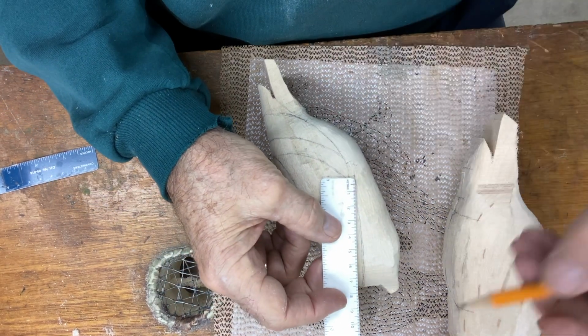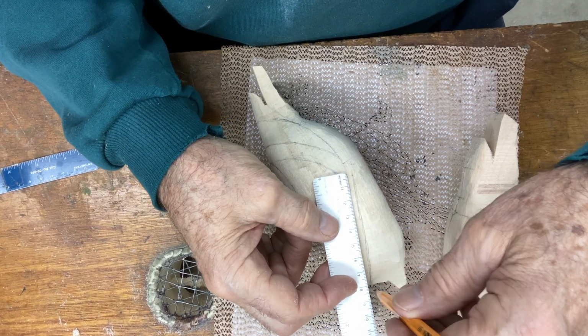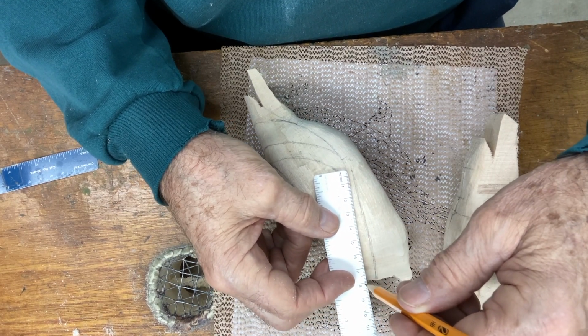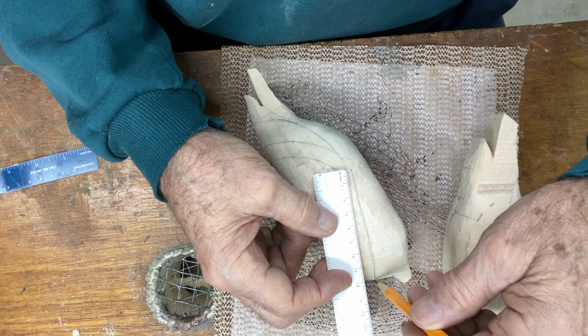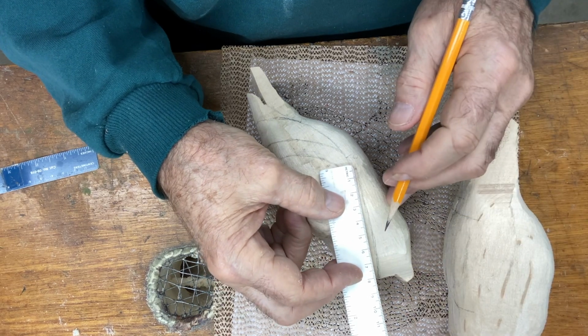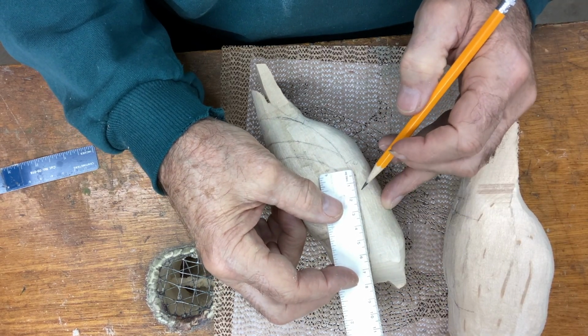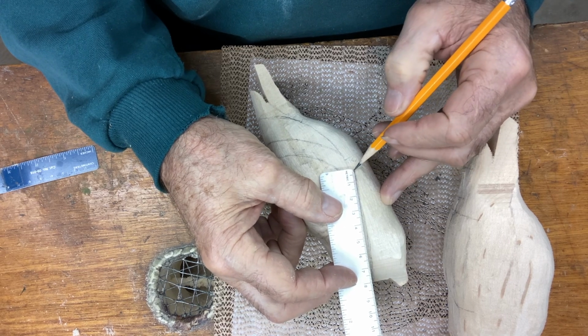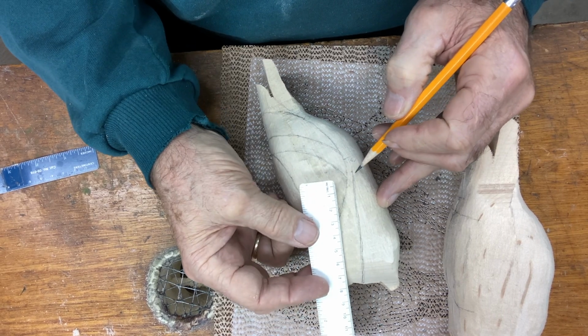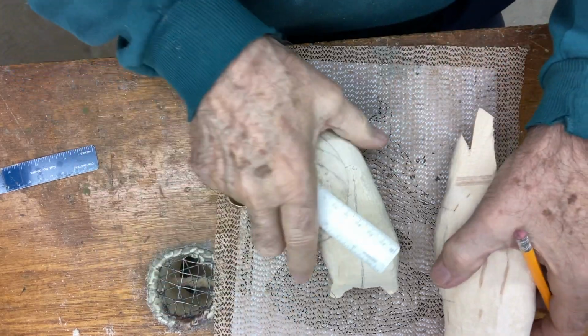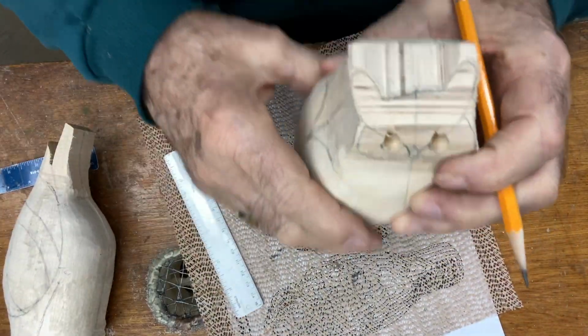You're looking down from the top, and you get the 80 right on the edge here of the head, and come down and measure 80 down and put a dot on the center line. So I'm going to do that on this one.